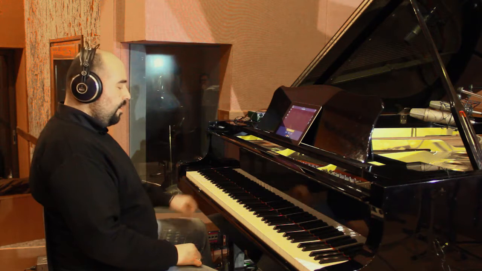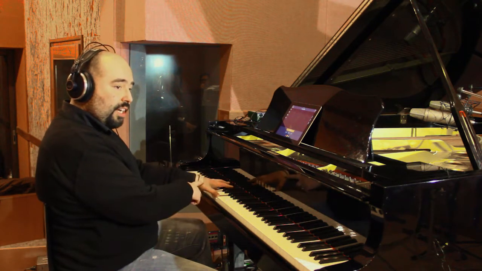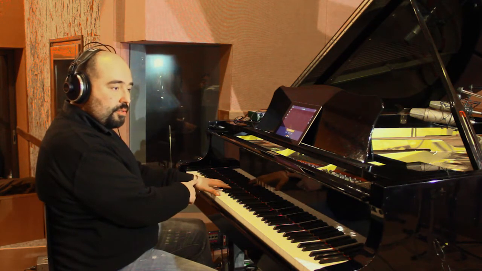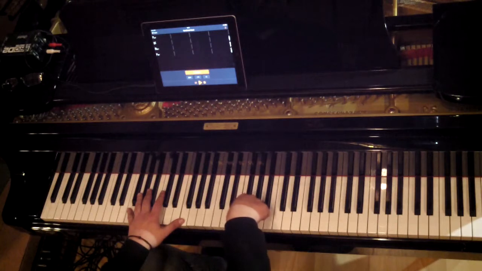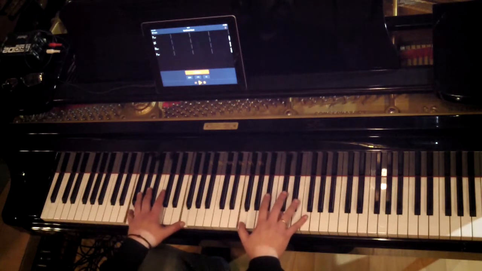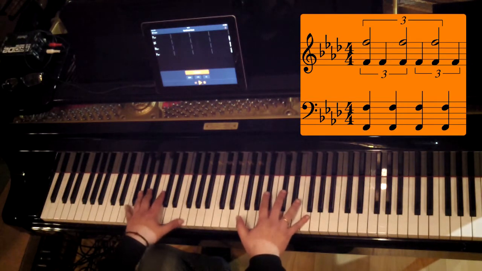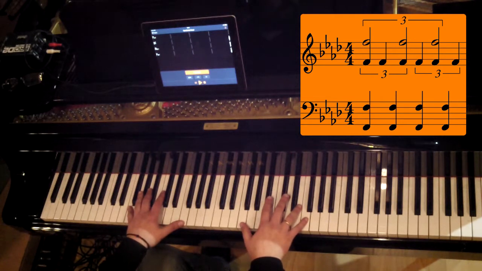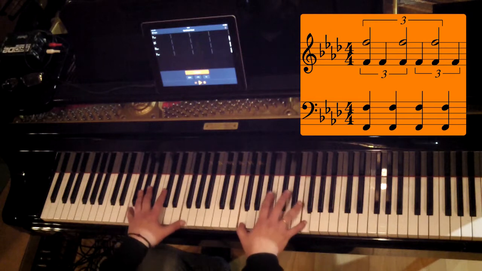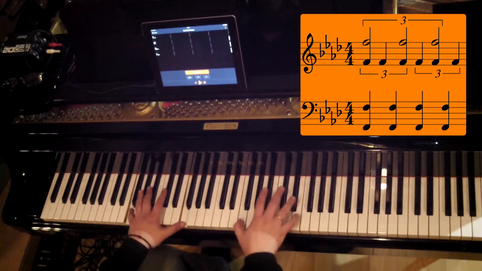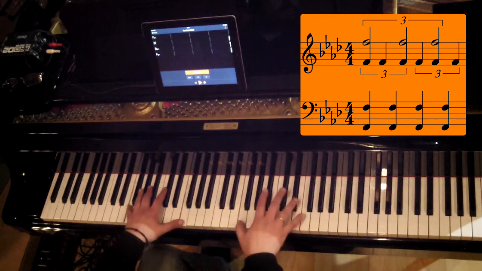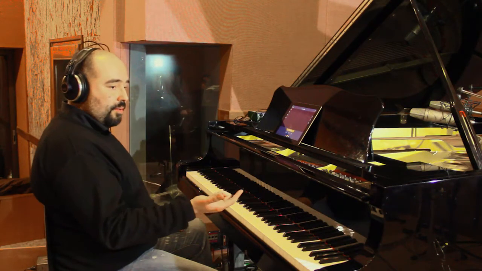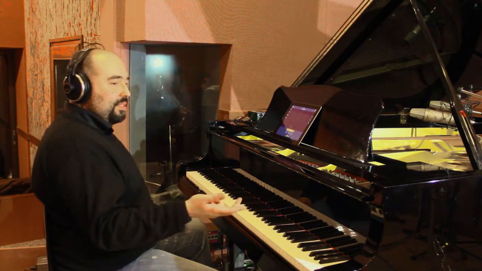And what am I doing here? I'm playing 1, 2, 3, 4, the quarter notes. The quarter note triplets with a thumb, and the half note triplets with the little finger. So it's like this. And if you truly want to understand what's happening now, it's just triplets.